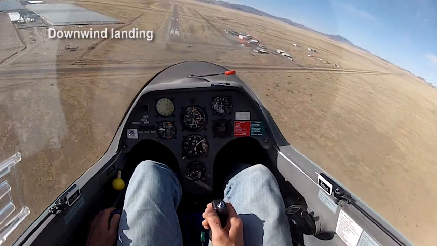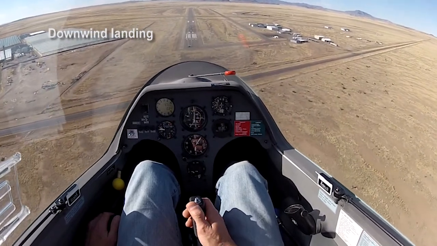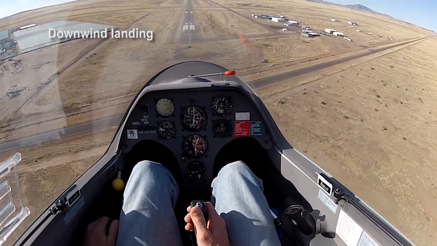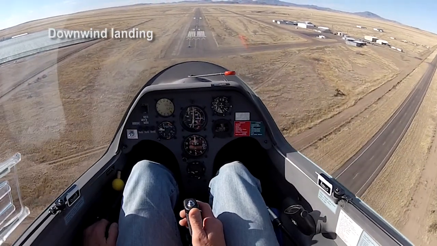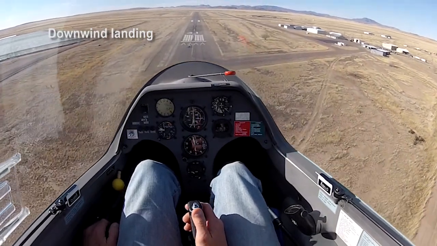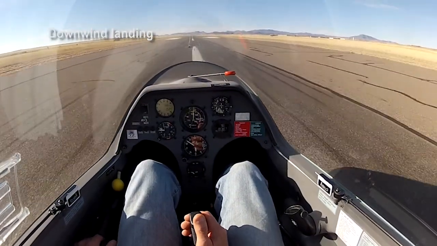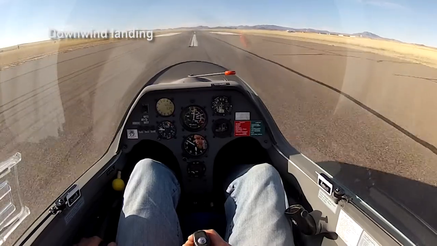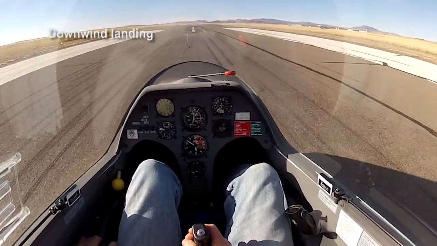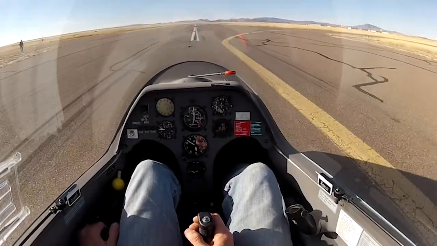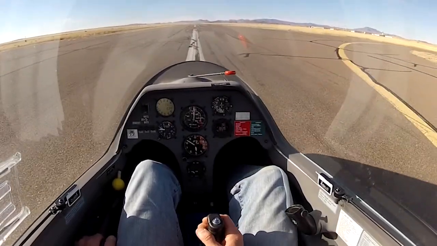Adjusts flaps, spoilers, or dive brakes as appropriate. Maintains recommended approach airspeed within plus or minus 5 knots. Uses proper downwind landing procedures. Maintains proper directional control during touchdown and rollout. Applies brakes smoothly to bring the glider to a stop.